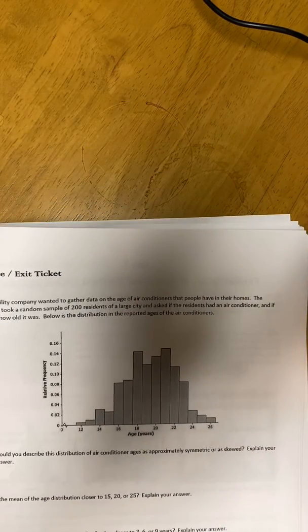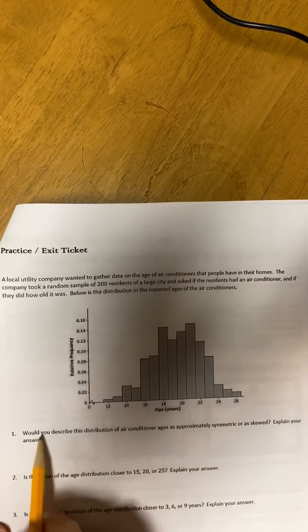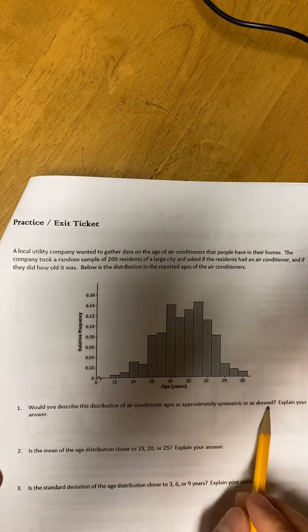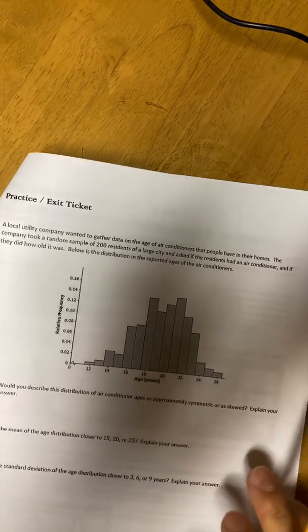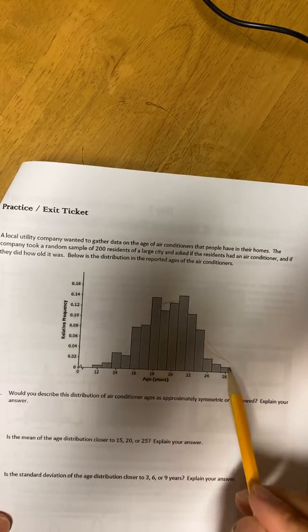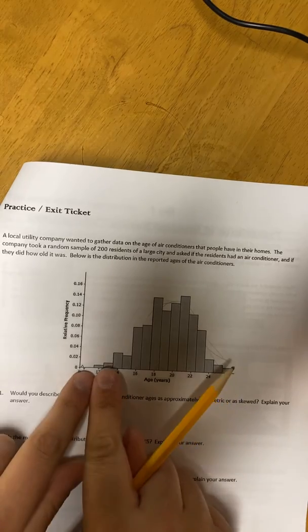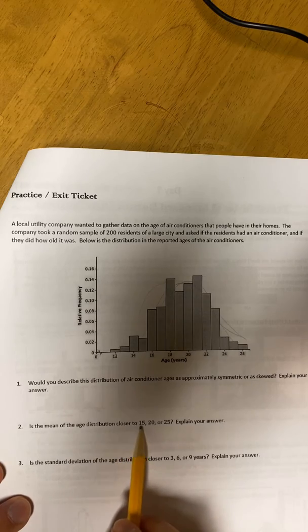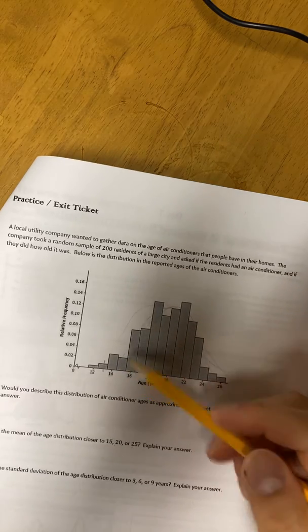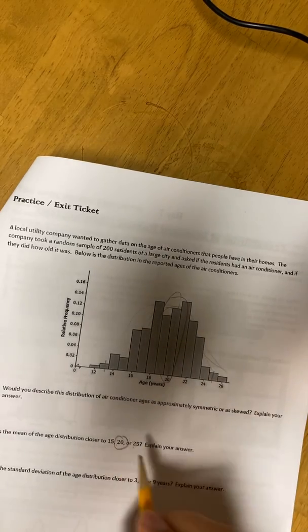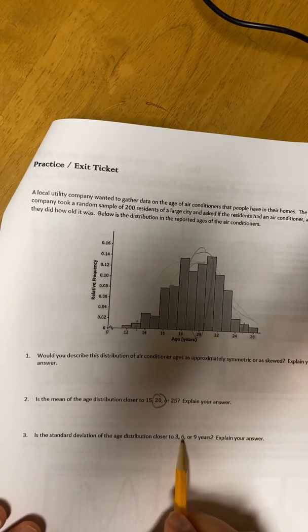All right, so here's this graph on page 31. Would you describe the distribution to be approximately symmetric or skewed? This is a little weird, but it's roughly symmetric. Maybe a little skew, but I'd say roughly symmetric. Is the mean of the distribution closer to 15, 20, or 25? Well, not 15. 20 or 25, it's going to be around here. The standard deviation, is it close to 3, 6, or 9?